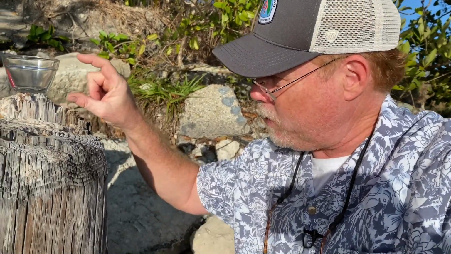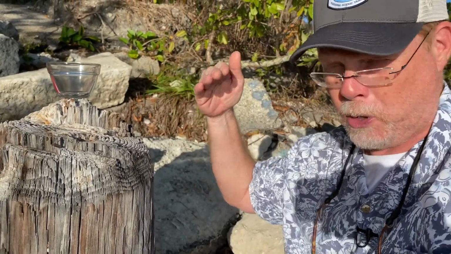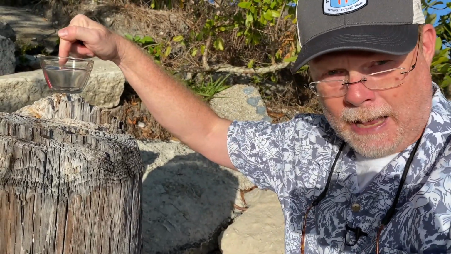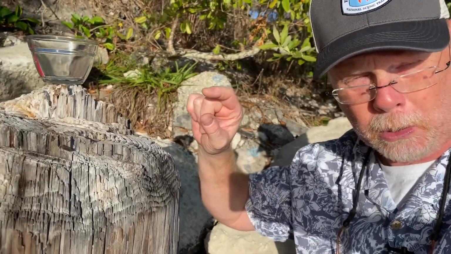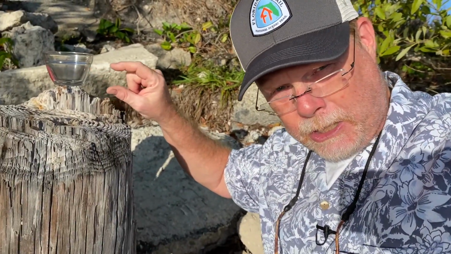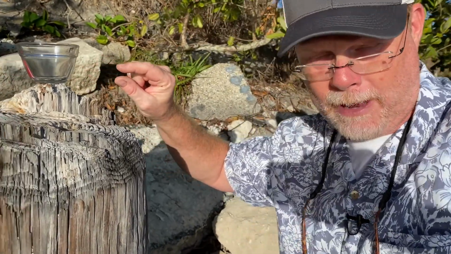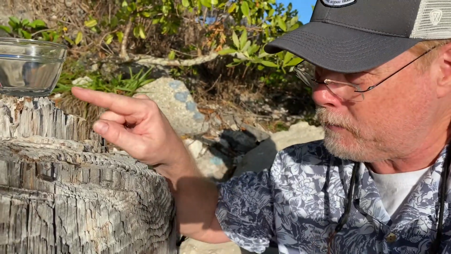So in a moment, I'm going to add some ice to the cup. And what's going to happen, what we want to observe, is that right now the cup is the temperature of the air, plus it's being warmed a little bit by the sun. Now, when I put the ice inside the cup, then the cup itself, the glass, is going to start cooling, and the air around the cup is going to start to cool down. As that air around the cup cools, the water vapor in the air will condense, and we'll start to see some water droplets forming on the outside of this cup.